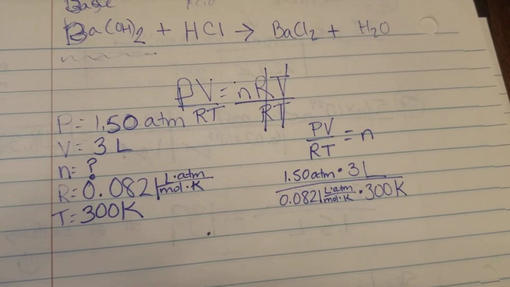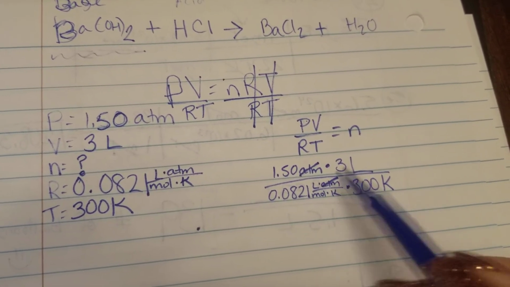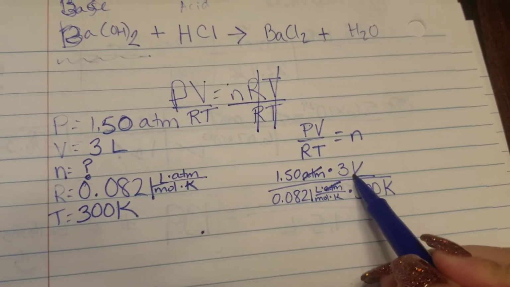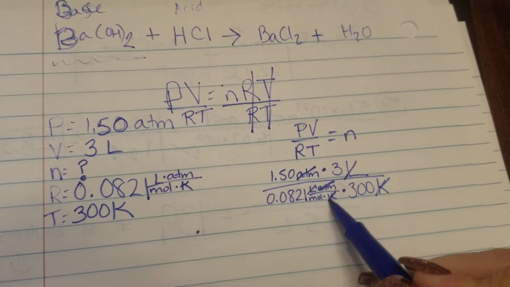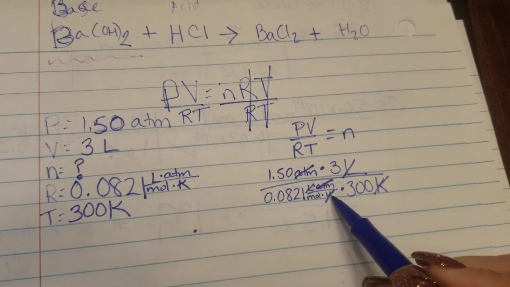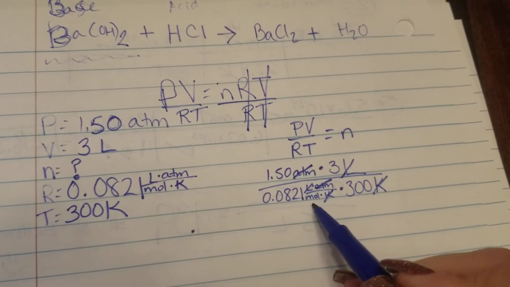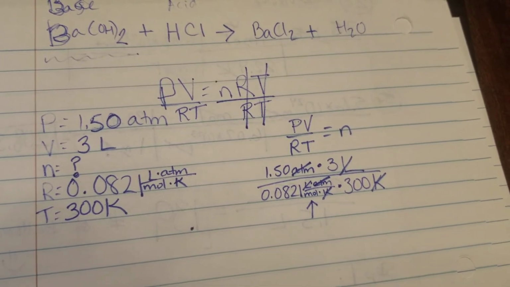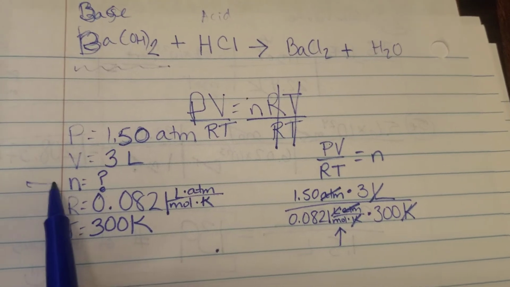There you go. Now watch. atm on top, atm on bottom. Liters on top, liters on bottom. Kelvin on top, Kelvin on the bottom. Yes, that is considered the denominator of the denominator, so they cancel. The only unit left over is moles. Perfect. That's what we want. That's what we're looking for.